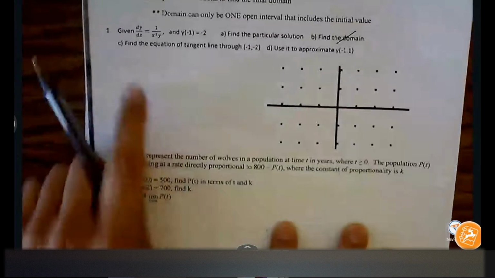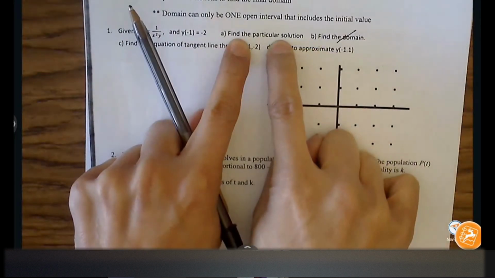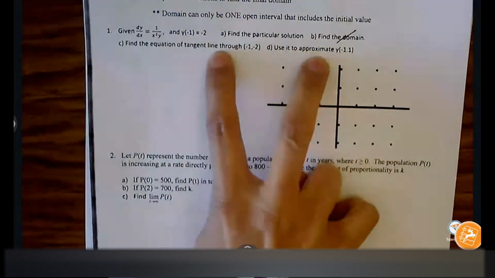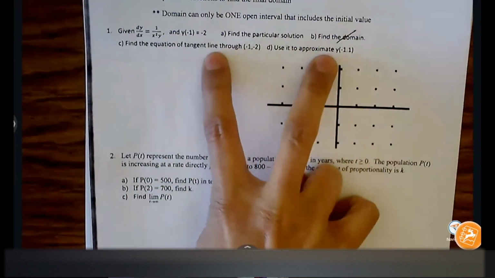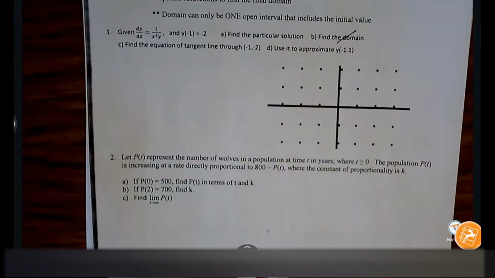But we're just going to look at number 1. We're going to practice solving a differential equation, and we're going to review some topics from first semester: tangent line equation and approximating. I'll put this on a separate sheet so you can see things a little more clearly.